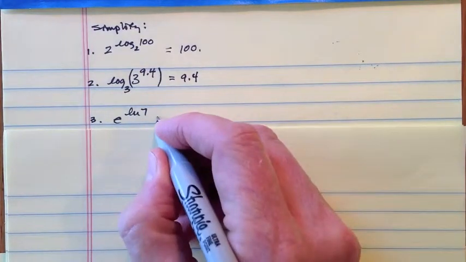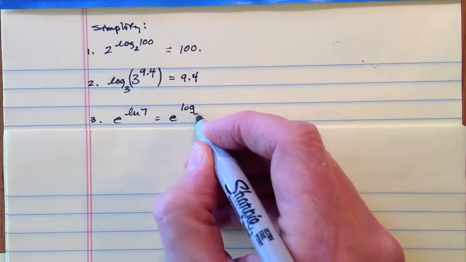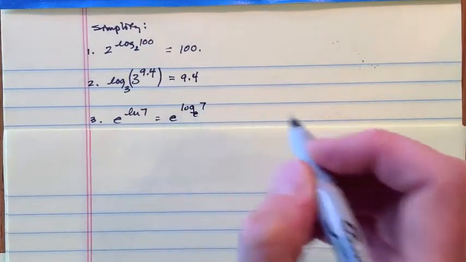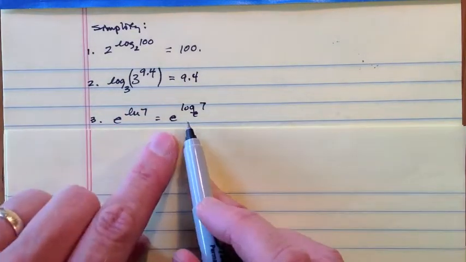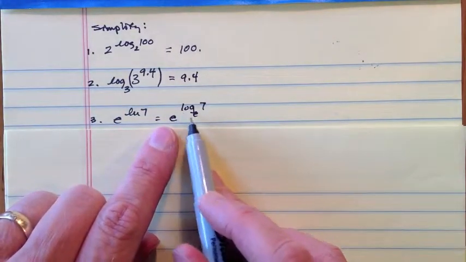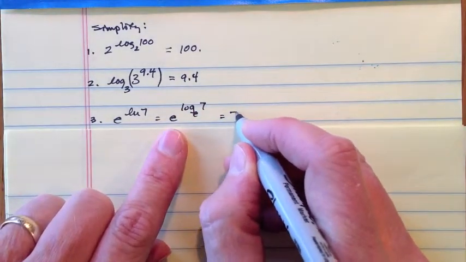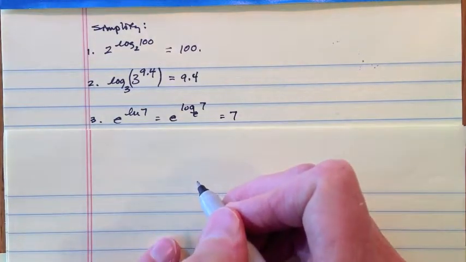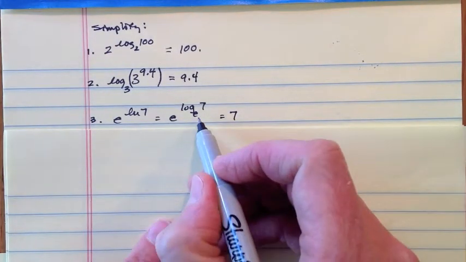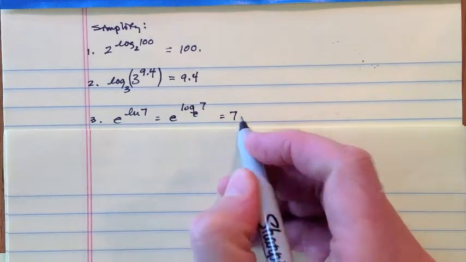What's ln? Oh, ln is log base e. So this is just the standard way of writing that. But now this is enough like example 1. Look, it's like this exponential and logarithm operation, they undo one another, and I'm just left with a 7. That's what rule 2 says. You know, the logarithm and the exponential are inverse functions. So when you feed the output of one into the other, it tells you your original input.